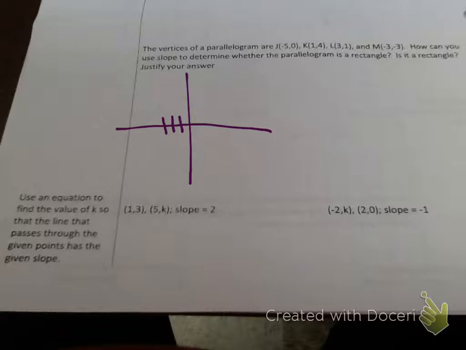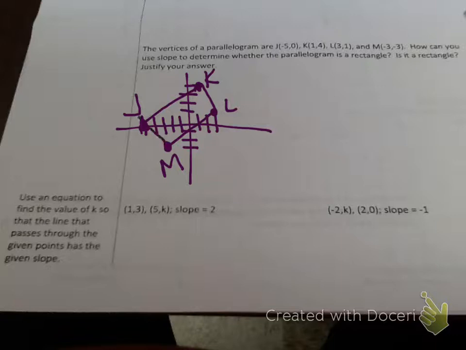Negative 5, 0, 1, 4, 3, 1, and negative 3, negative 3. It looks like a rectangle.